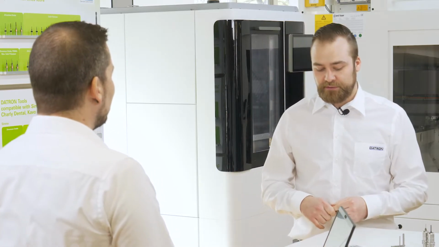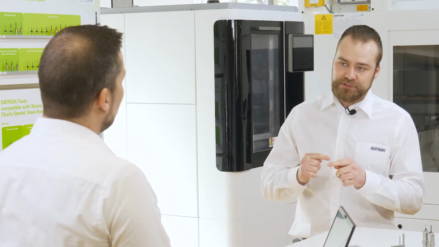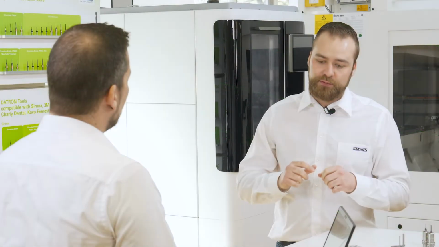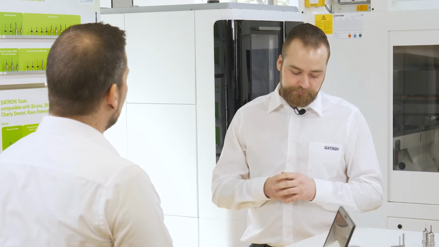So it is, yeah. The point before the packaging is the laser engraving. On the raw material or on the finished tool, on the shaft, we write the article number and also the DATRON logo, so that you can see that it is produced by DATRON.